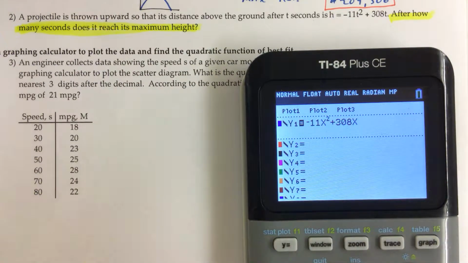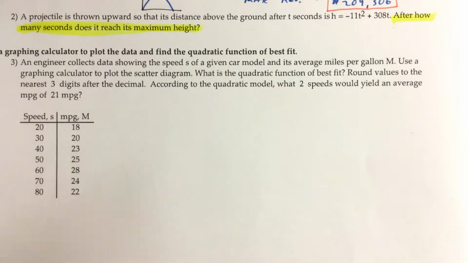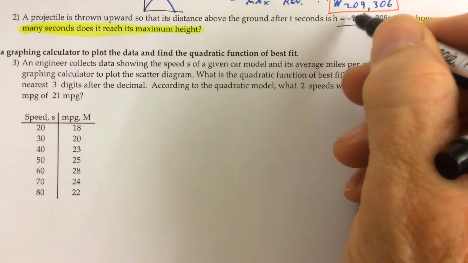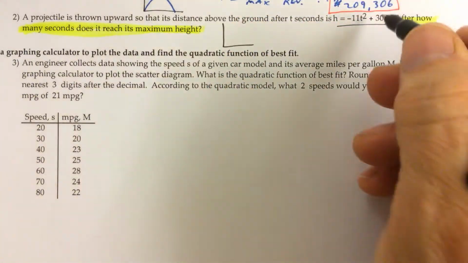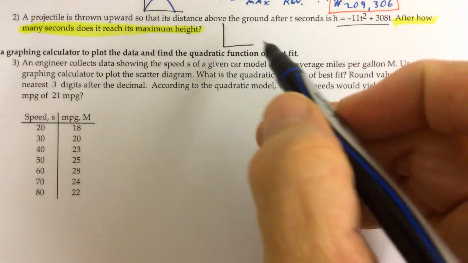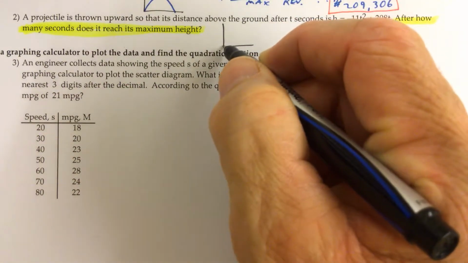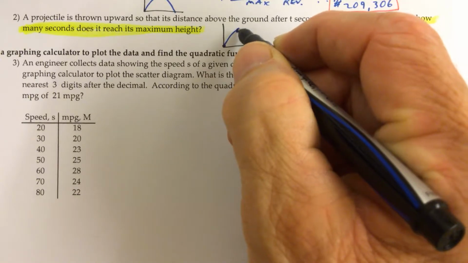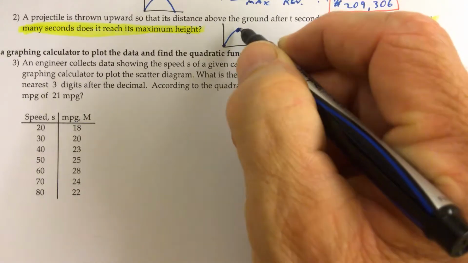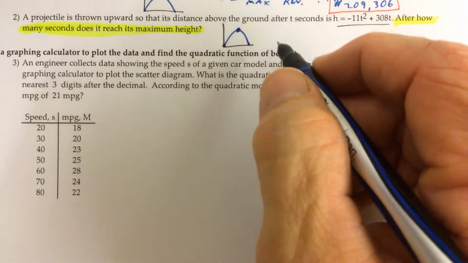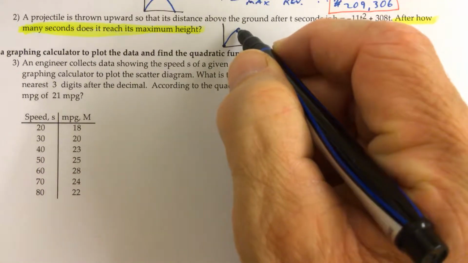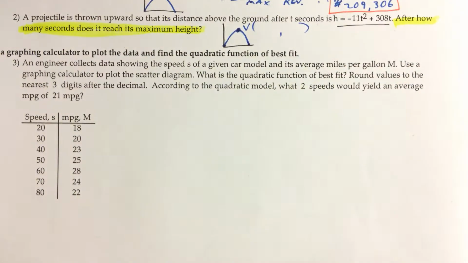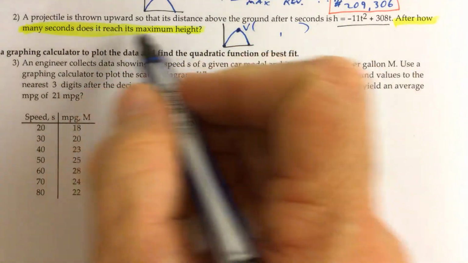After how many seconds? And so if we were to graph this, we know that it's a quadratic function. The a is negative, so it's going to open down, and the value of the function is 0. At 0 seconds, the projectile is at a height of 0, and it's going to go up and it's going to come down. That's what projectiles do. You shoot them up or throw them up into the air, and they reach a maximum height, and then they come back down, just like we know. So after how many seconds does it reach its maximum height?